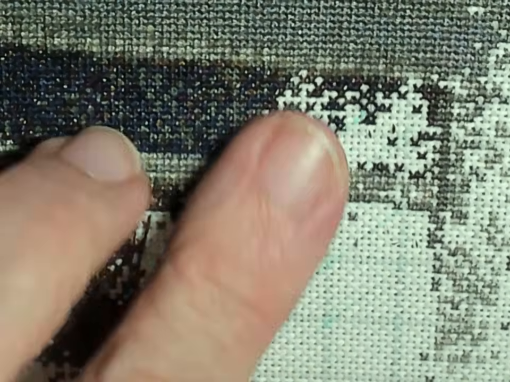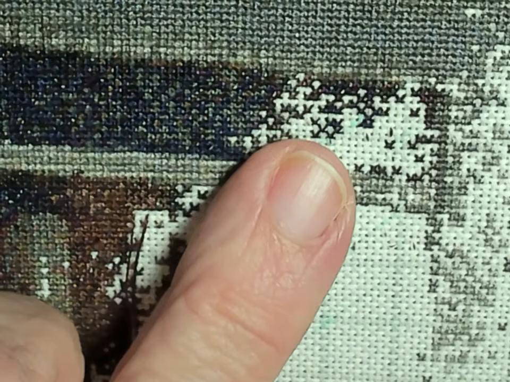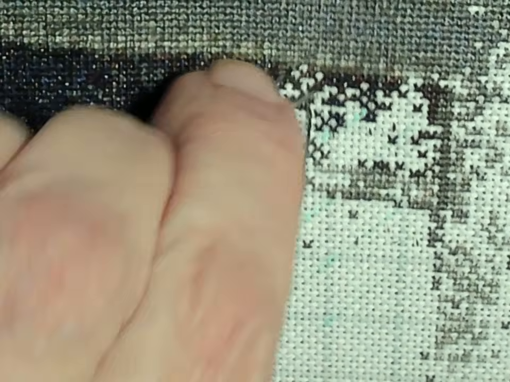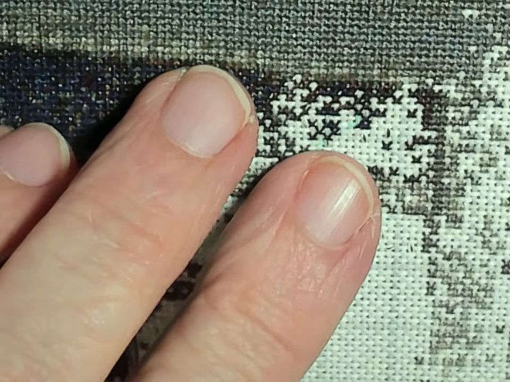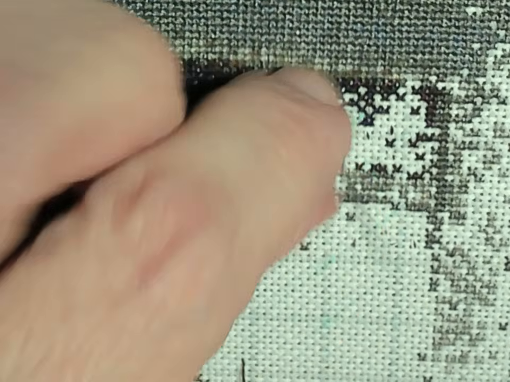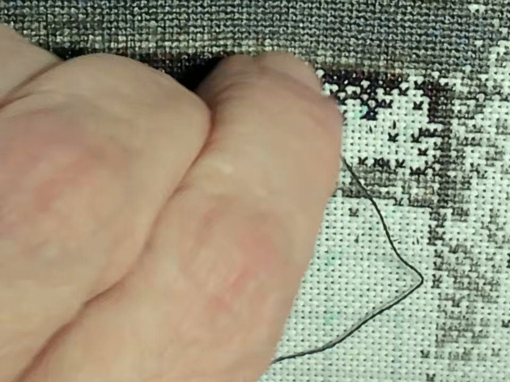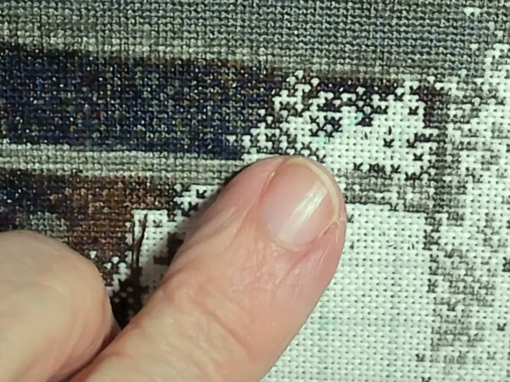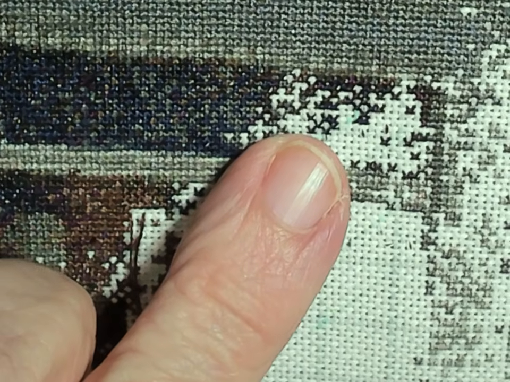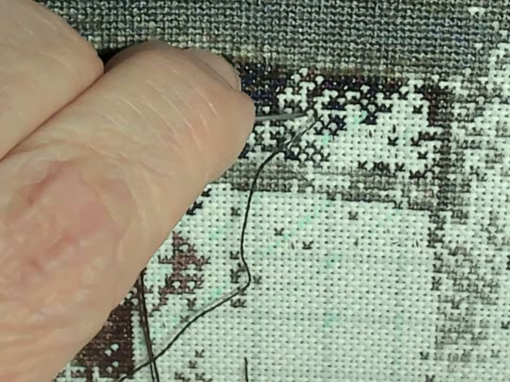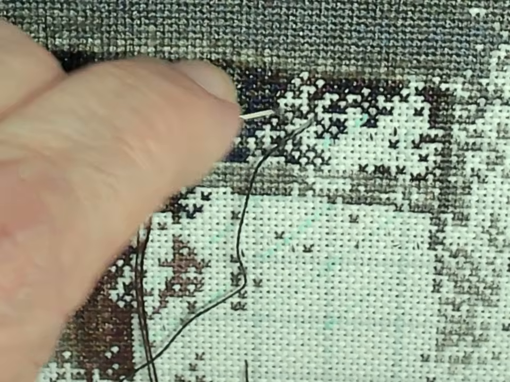Like I said, I'm going to carry my thread to where I need to go, because my next color is going to cover all these thread carries. And I have found that one would think it might get thick, but it really doesn't get as thick as you think it does.